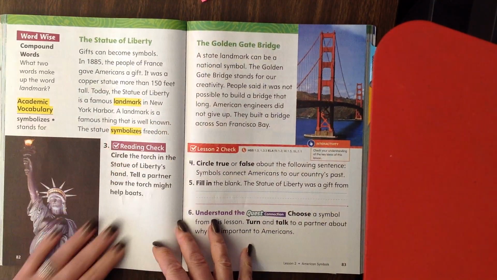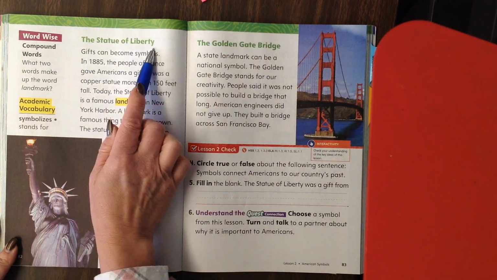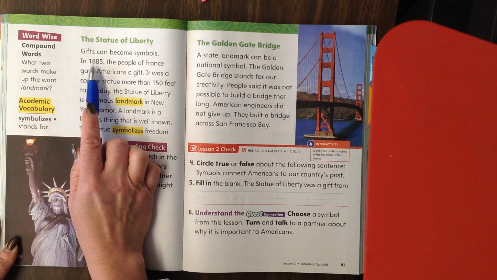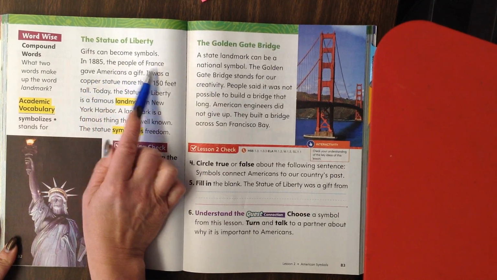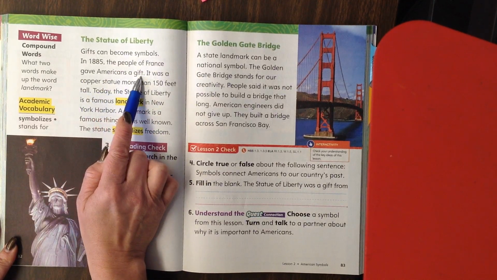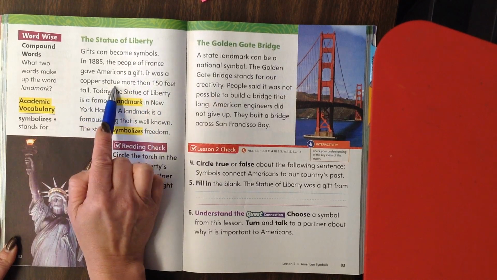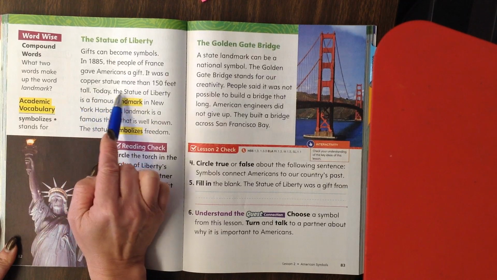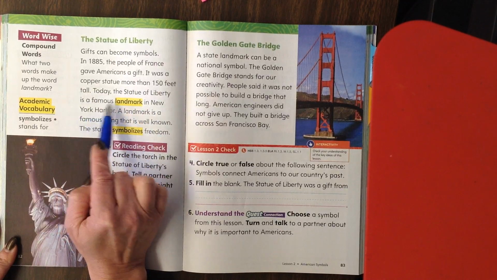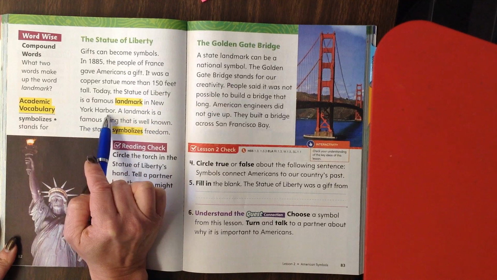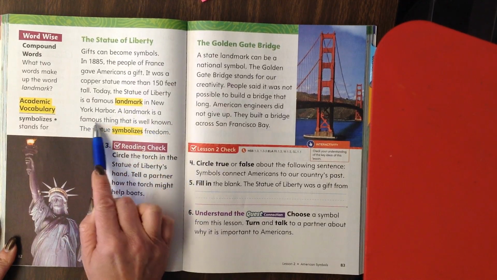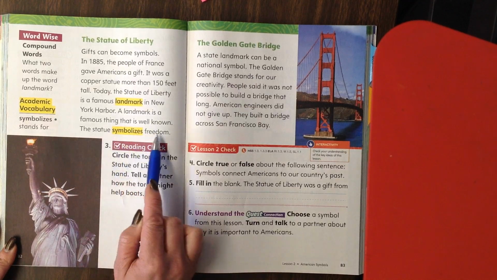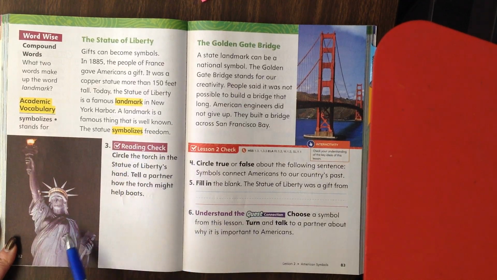Go ahead and turn the page. All right, the Statue of Liberty. Gifts can become symbols. In 1885, the people of France gave Americans a gift. It was a copper statue more than 150 feet tall. Today, the Statue of Liberty is a famous landmark in New York Harbor. A landmark is a famous thing that is well known. The statue symbolizes freedom.